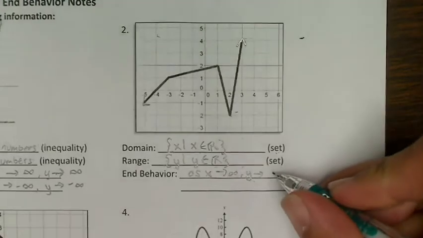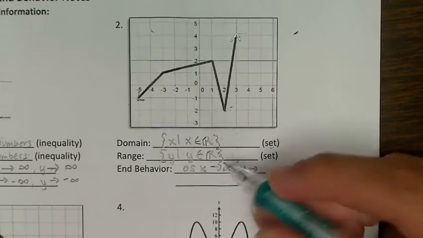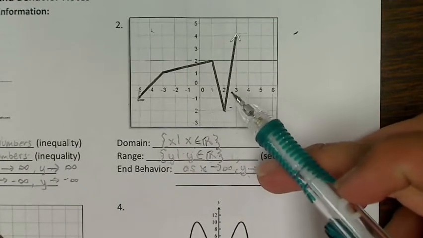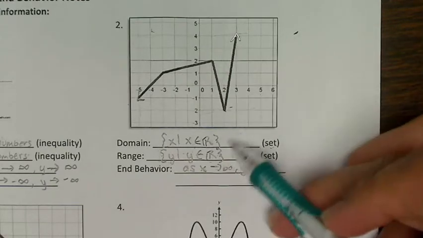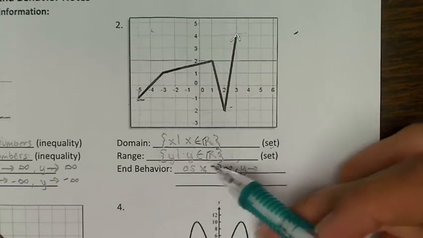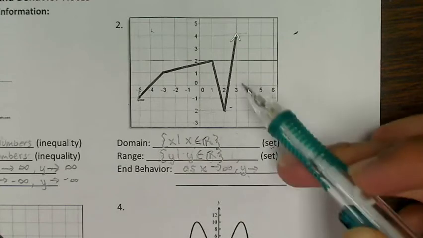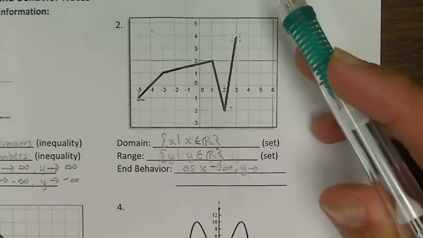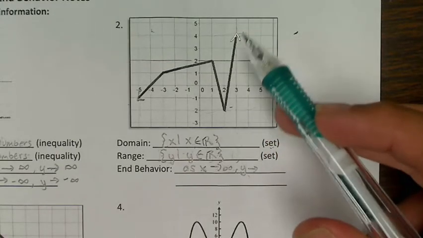All right, now we can talk about the end behavior. So as x approaches infinity, so as you move to the right, as far as you can go in the x direction, that's what the first part is saying, what's happening to y? Describe the y. The y is going up. As we move to the right, the y values are increasing.